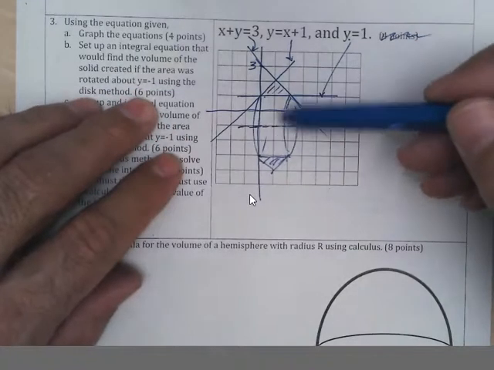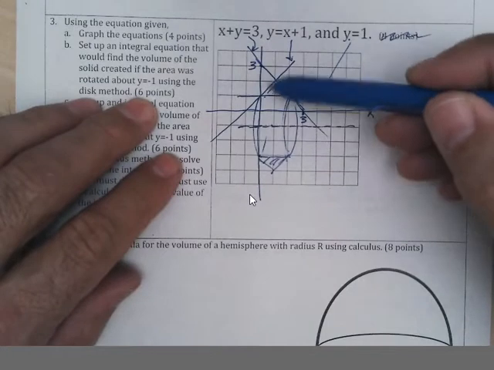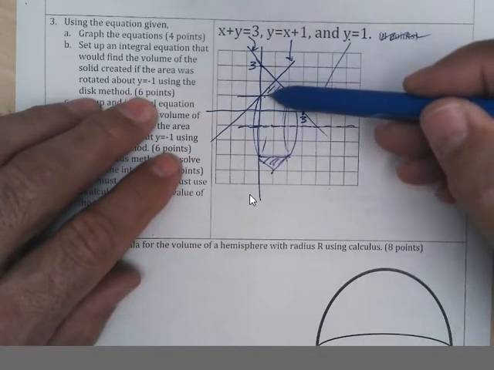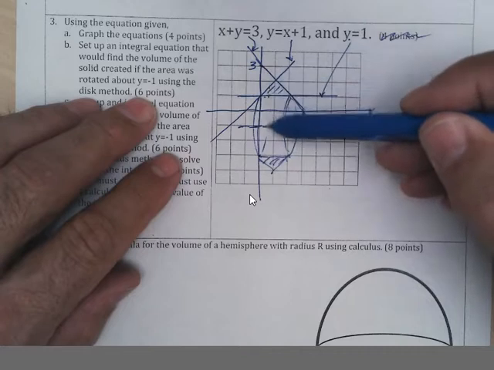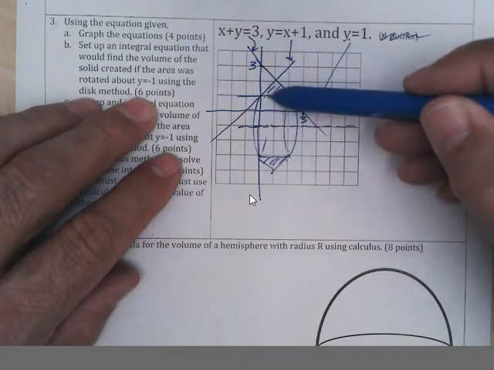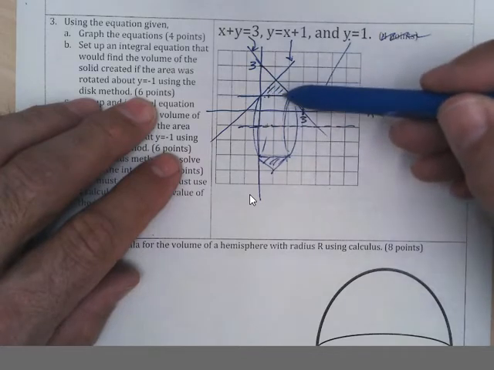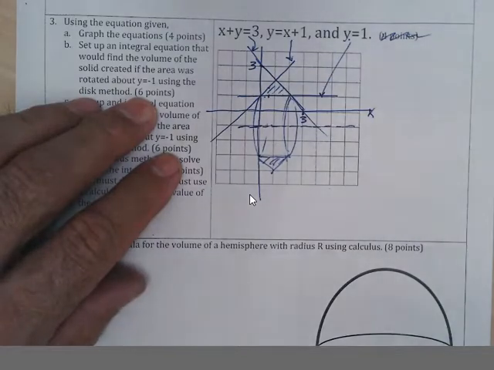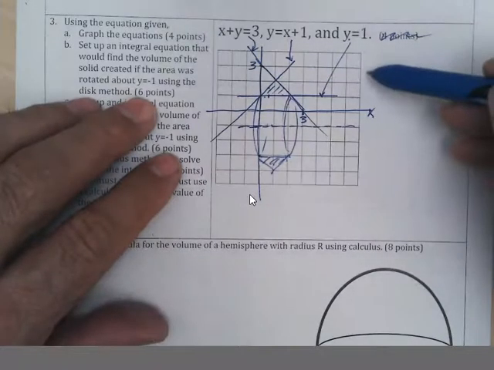So disk method, I have to slice perpendicular to the axis. If I slice it here, it's going to be governed by this. The inside radius is going to be governed by that line, and the outside here. But over here, it's going to be governed by this. So I'm going to have to do it in 2 separate integrals if I do the disk method.